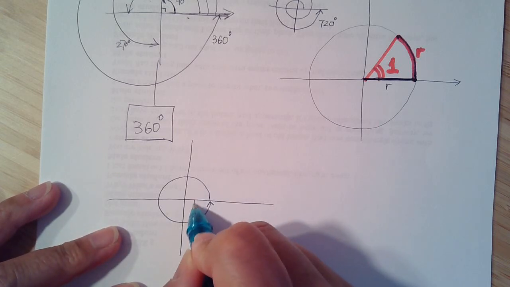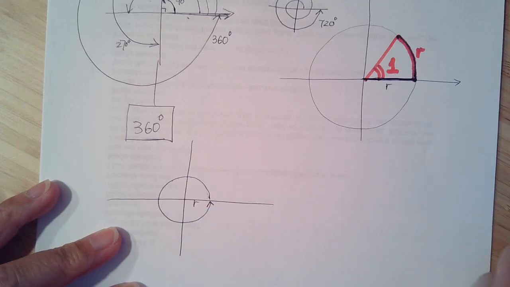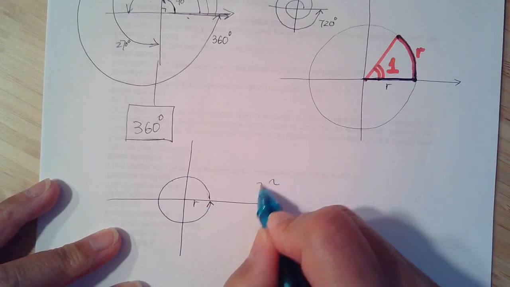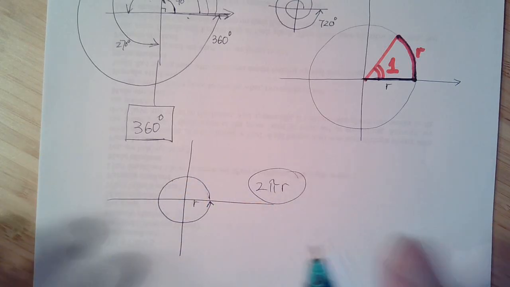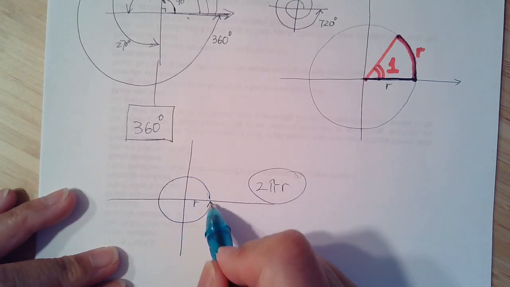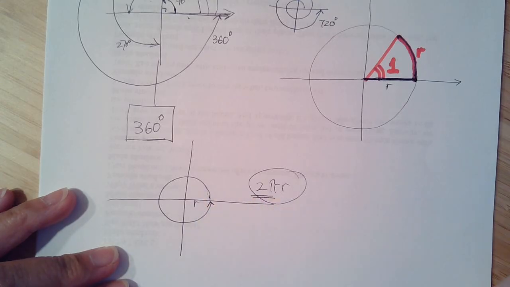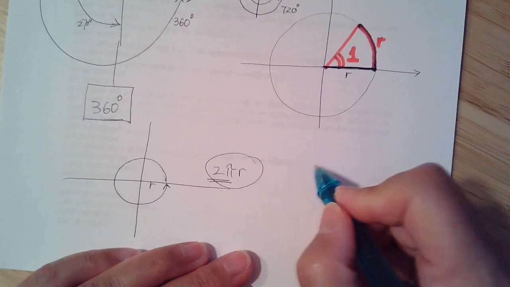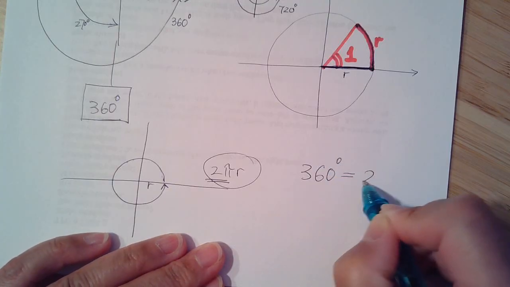That means this is R. How many R's are here? And that is 2 pi R, isn't it? The length of this so-called arc, or curve, is 2 pi R. So what is the radian measurement? 2 pi.